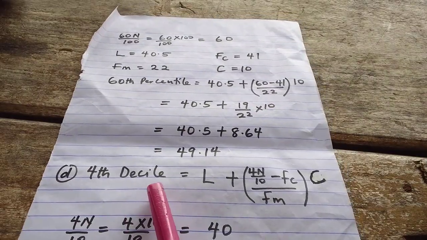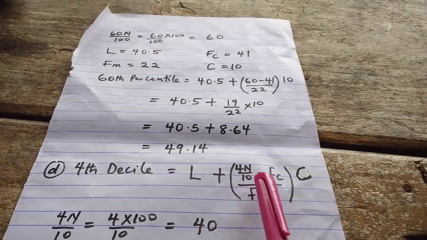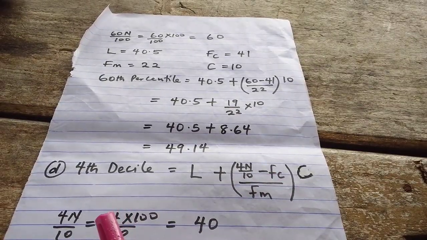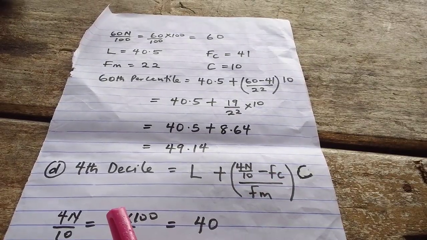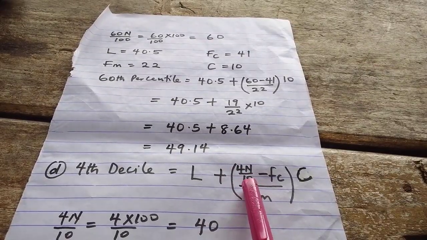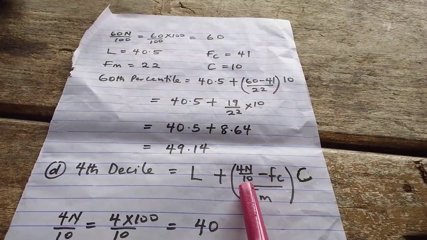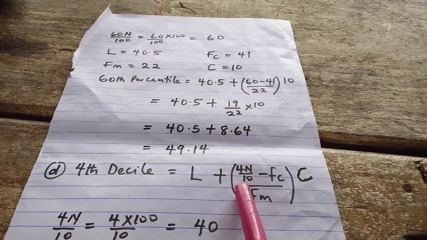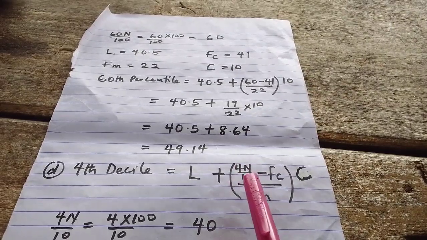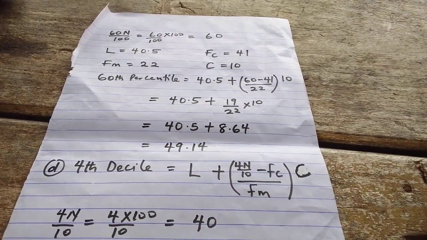Now let's go to the last part, the fourth decile. To get the fourth decile, that is L plus 4n/10 minus FC over FM times C. When you talk of decile, the division of 10, so that is why you are having 4n/10. It can be third decile. If it is third decile, it will be 3n/10. If it is second decile, 2n/10. If it is ninth decile, it will be 9n/10. So depending on the type of decile you are told to look for.